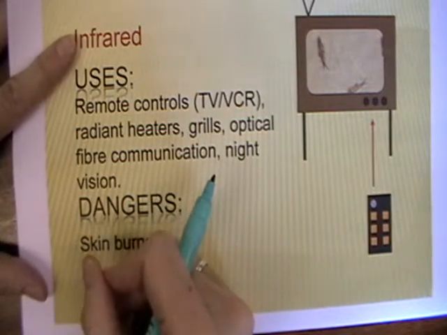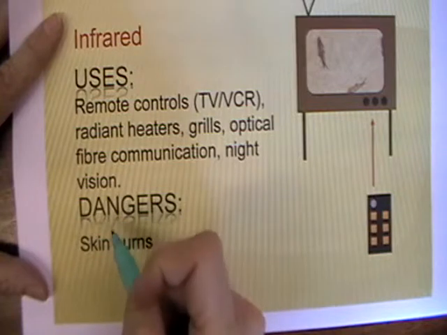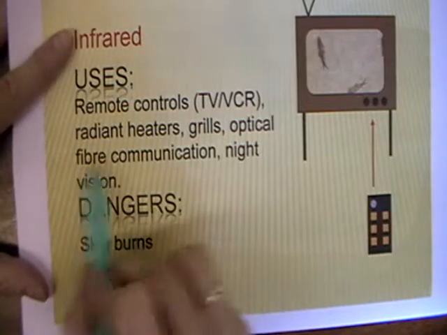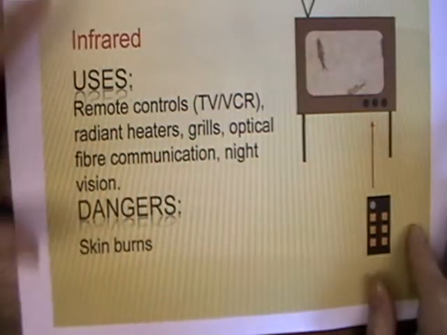So anything that is warm gives out some infrared radiation, and if you use a night vision camera, you can pick up that radiation using an infrared camera or infrared goggles. Dangers, of course, is that, if you're talking about something which is very hot, giving out infrared radiation, it could cause burns.